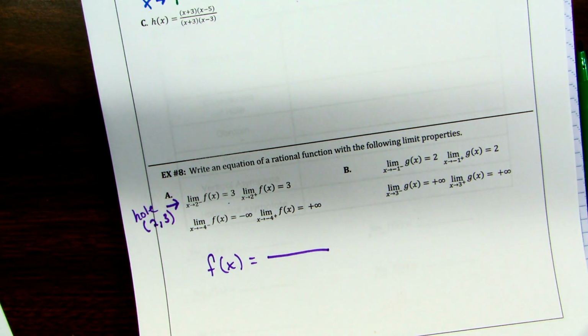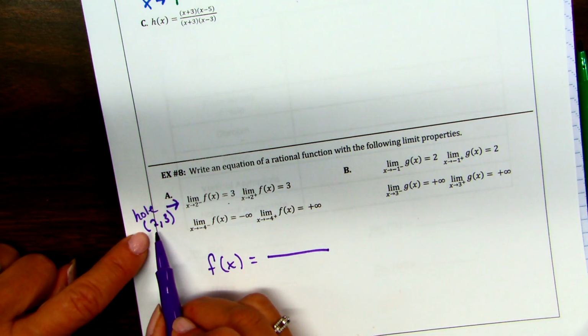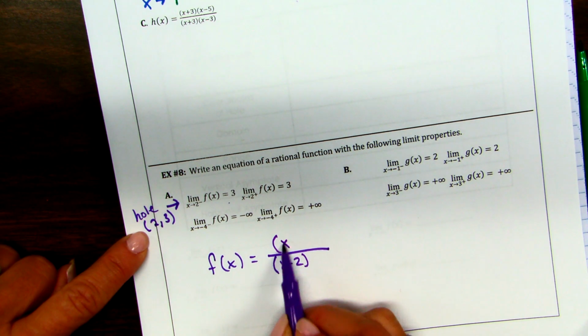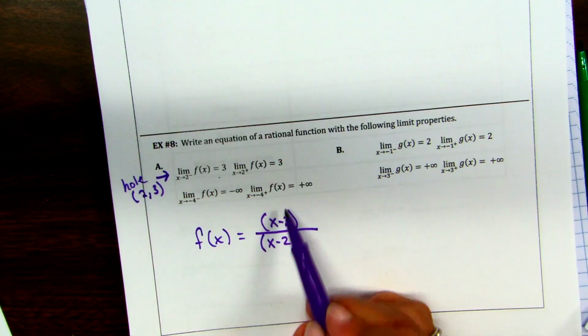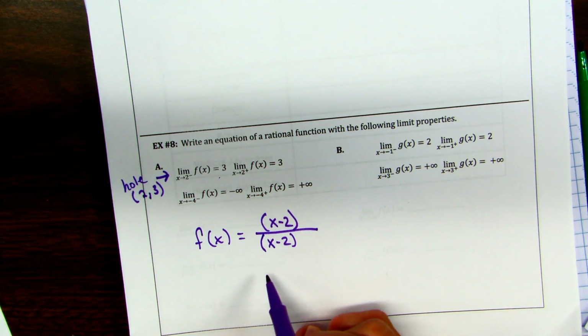So if you are a hole, that means you canceled in your function, so you have to have the same on top as on bottom. Before it was x equals 2, it was x minus 2. I'm going to work it in reverse in a minute to prove to you how I got this. But x minus 2 and x minus 2, those would cancel and give me a hole.